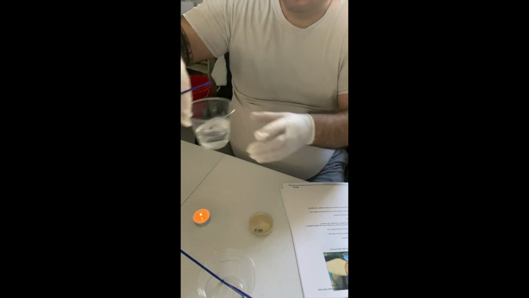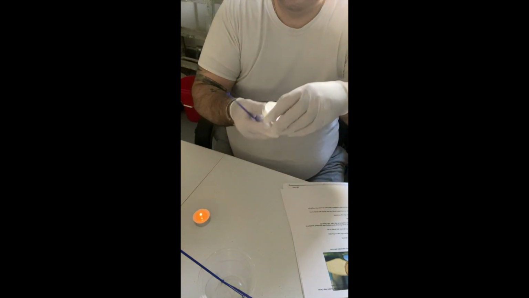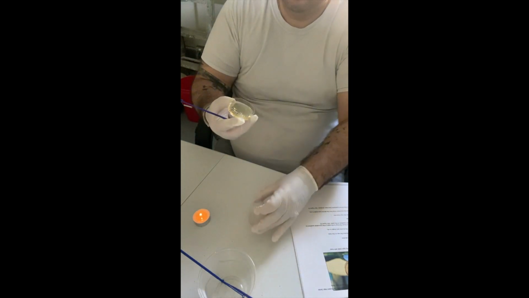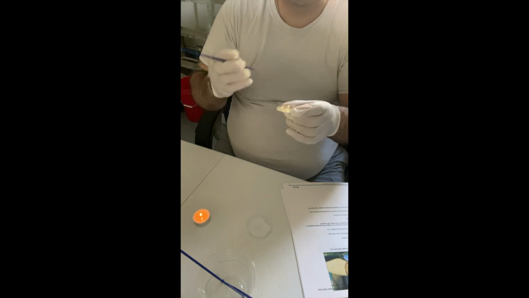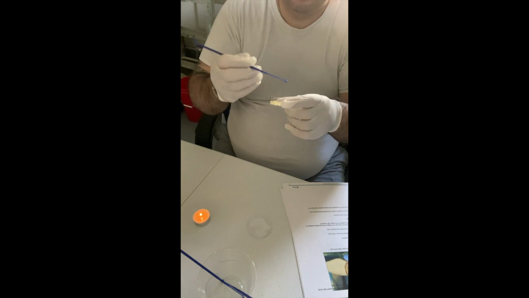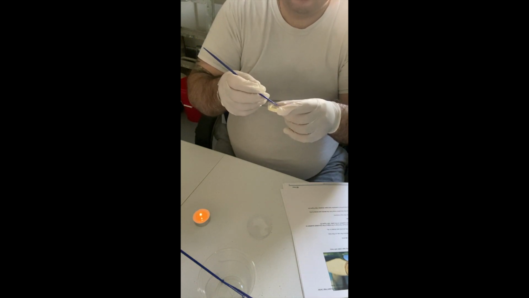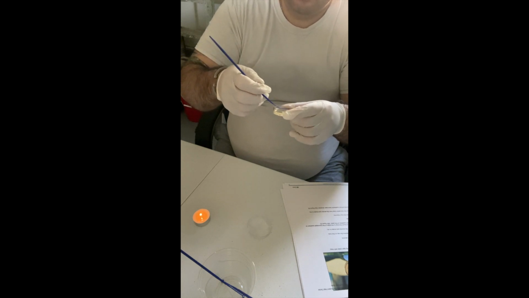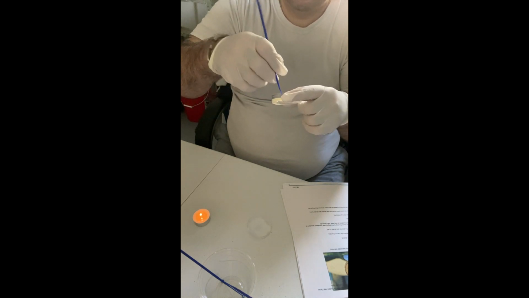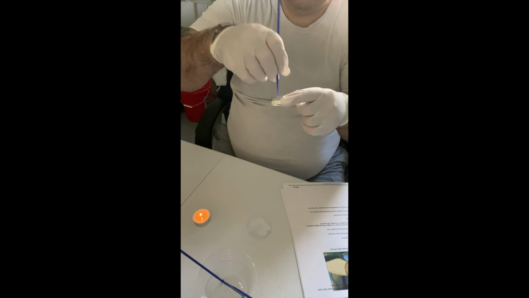So now I'm going to remove my lid here from my E. coli. And I'm going to touch the corner of quadrant 2 and then transfer some microbes to quadrant 3. So, zigzag motion.